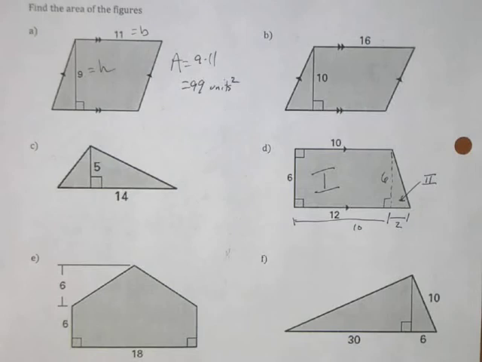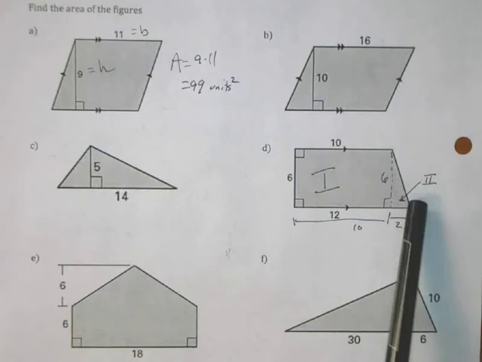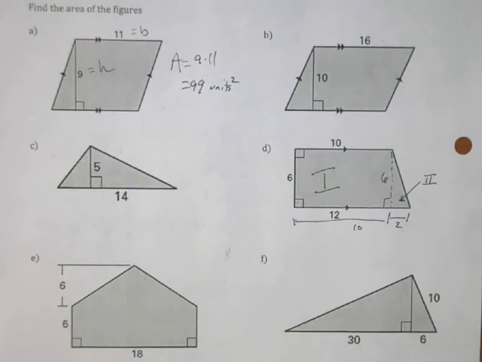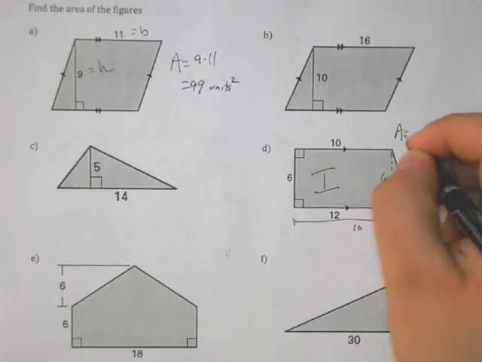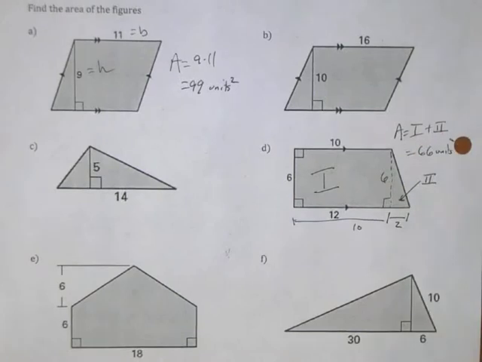Absolutely. Great job, Joel. Take this complex figure, break it into rectangles and triangles. The easiest way is to draw another height at this vertex to create a rectangle and a right triangle. And I'll add the two areas together. Area 1 plus area 2. Which through some calculating on your own, you can come up with, it should be 66 square units.